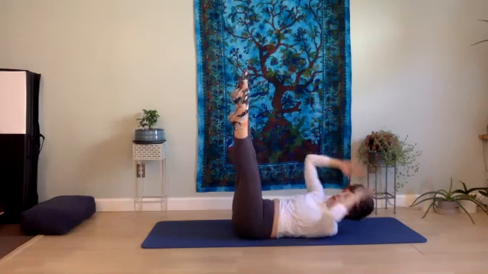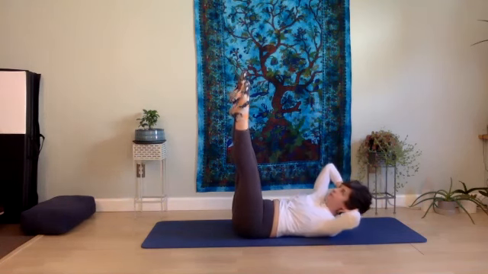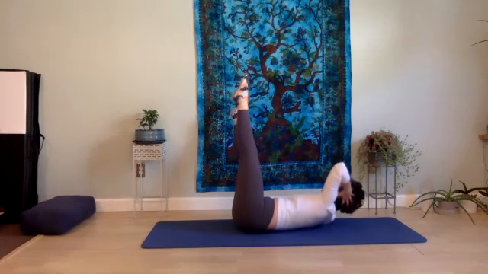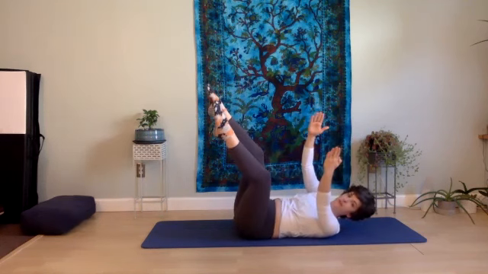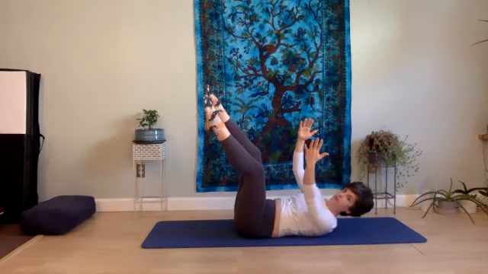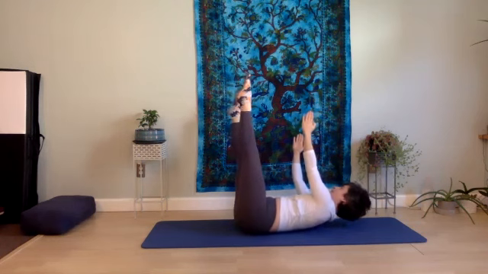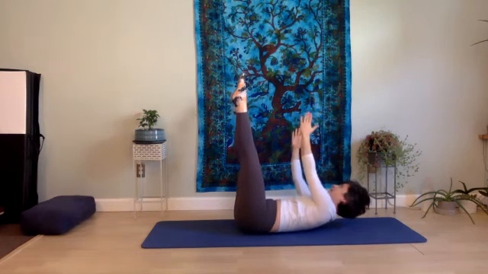Right side lifts. Or you're here, hands behind the head. Left side lifts. You don't have to get the legs all the way straight either, right? If that feels like it's too much, bend the knees. That's fine. Shoulders down away from the ears. Left side up. Long back of the neck. Right side.